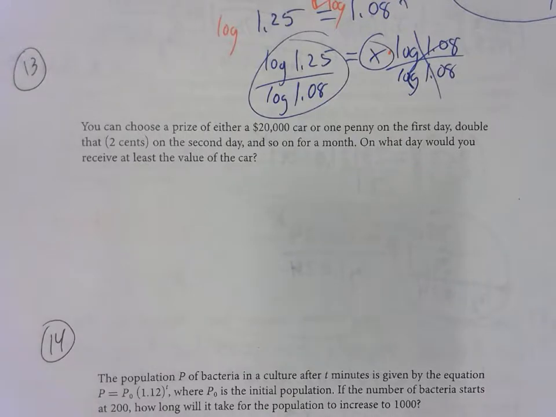2 left. This one is about doubling a penny. This is a famous problem. If you double a penny, and then you think if you just double a penny a bunch of days and keep doubling the amount, it'd be like, well, it'd take forever to get to large numbers, but it actually grows really fast. It grows exponentially.